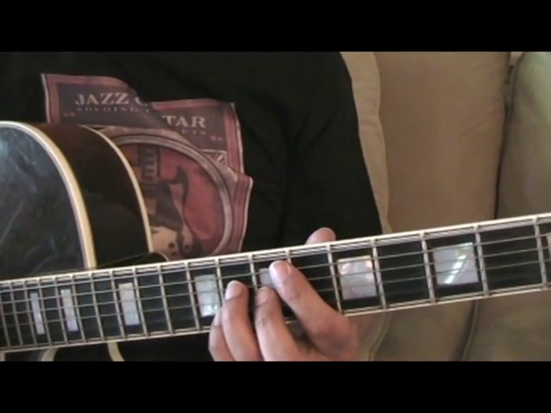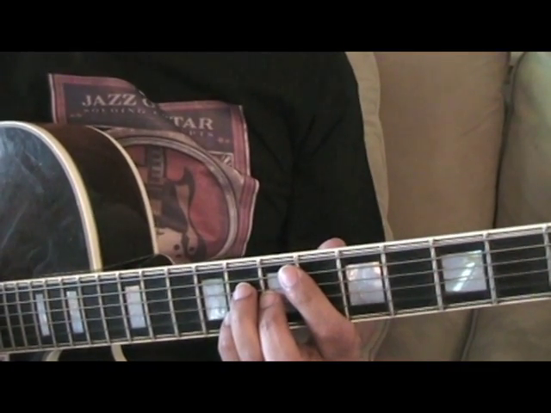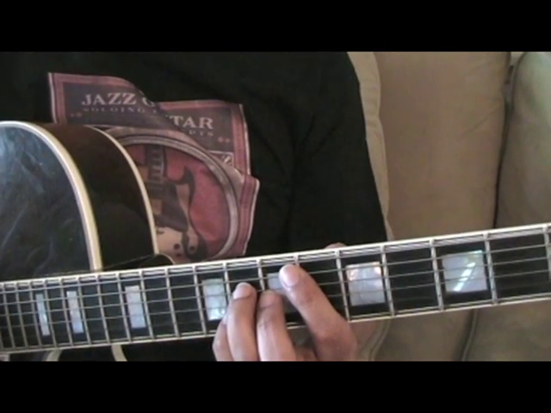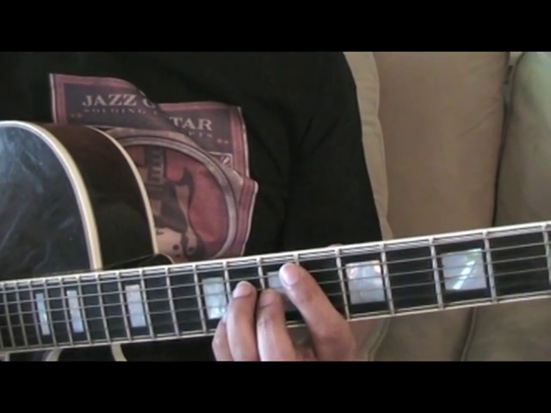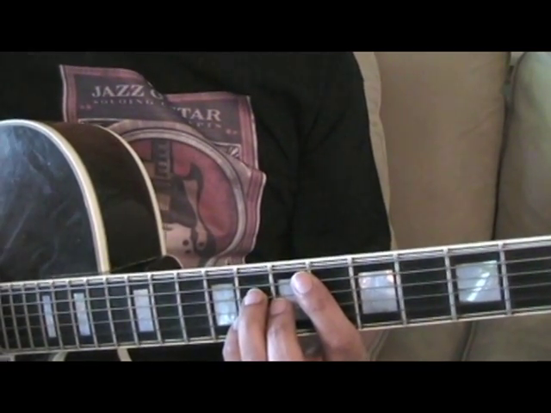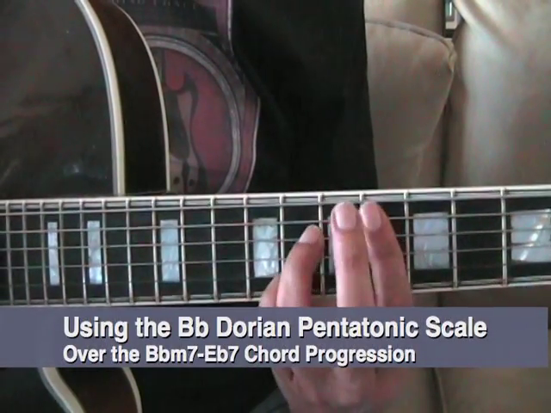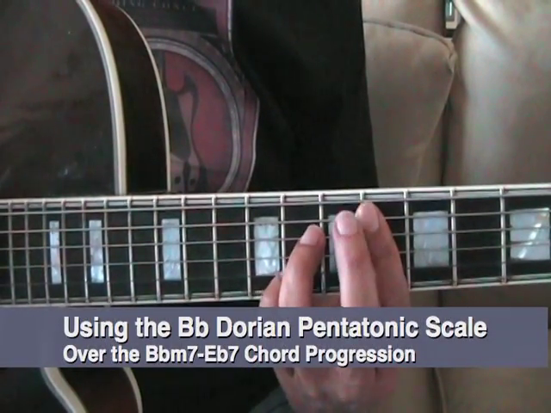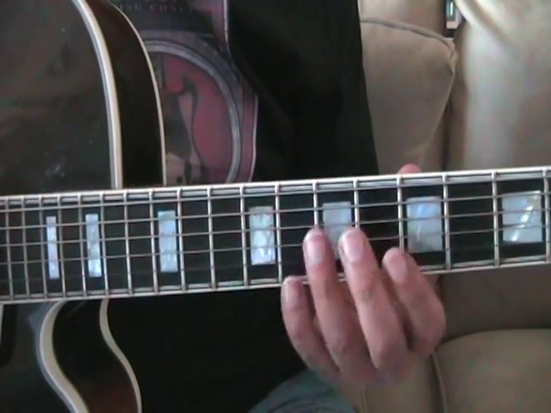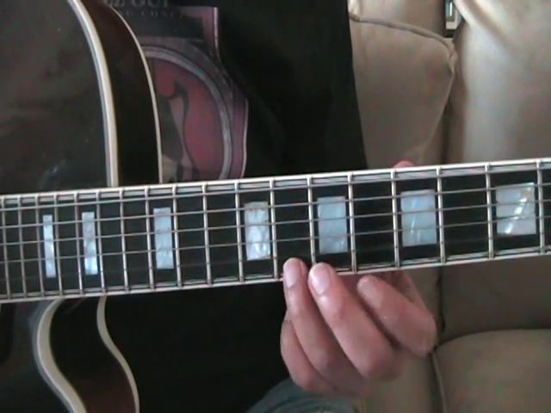To demonstrate the sound of mode 1 of the Dorian Pentatonic scale, I'll play a very simple solo. I'm only going to solo over the 2 minor 7th chords and the 2 minor 7th to dominant 7 chord progression. For the B flat minor 7 to E flat 7 chord progression, I'm going to use mode 1 of the B flat Dorian Pentatonic scale, but I'm going to start on the highest note on the 1st string, which is a C.